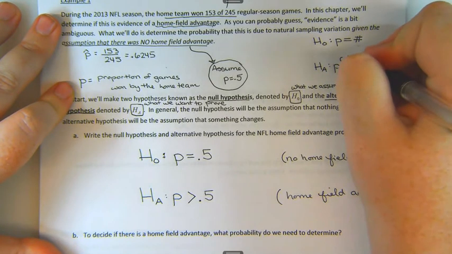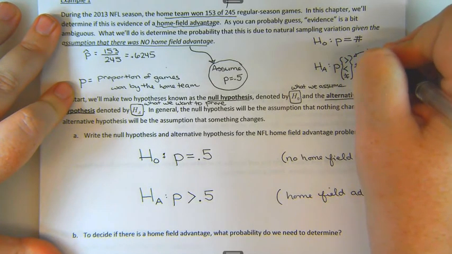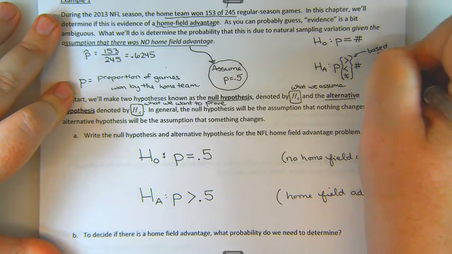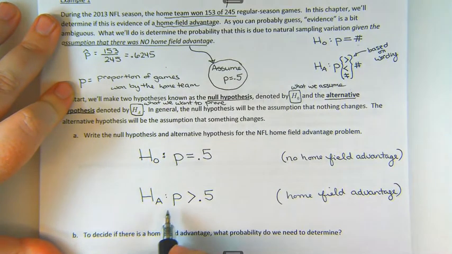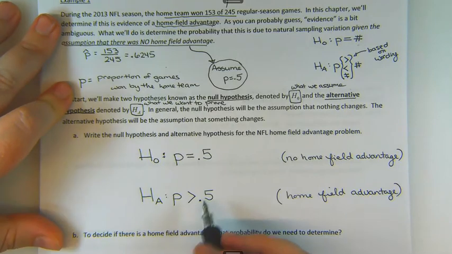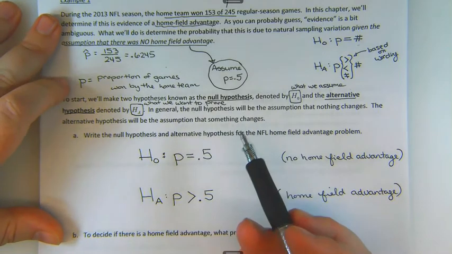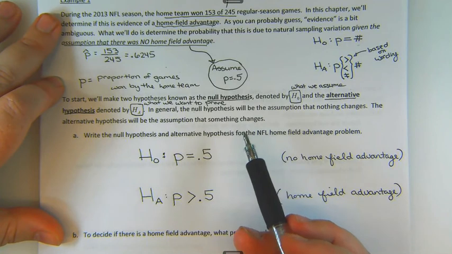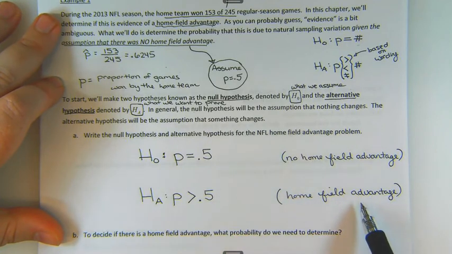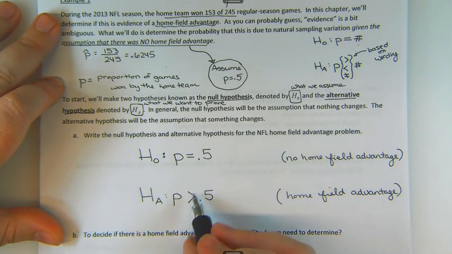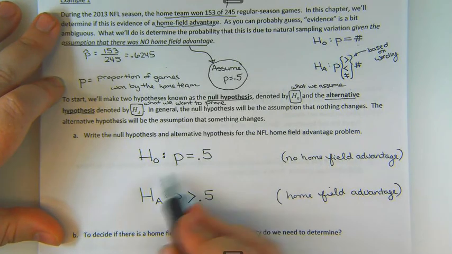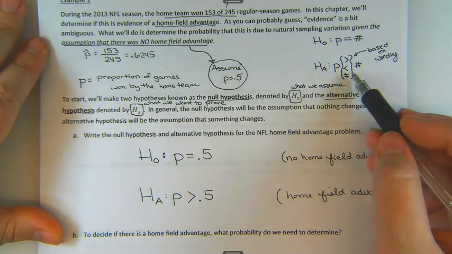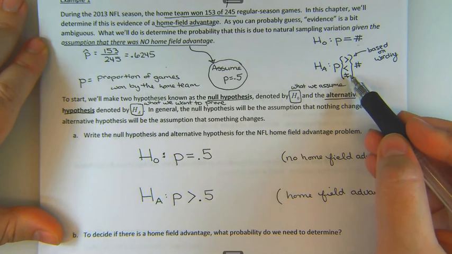And this is just going to be based on the wording of the problem. So for us, because we're trying to show an advantage, that means we need to increase this proportion. If we were trying to prove that maybe the home team loses more of the time, like a home field disadvantage, then that would switch it to the less than, where we'd want to see this proportion be less than 0.5. And then sometimes we just say we want to show that it's different.